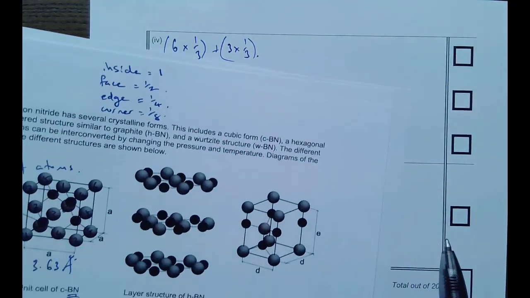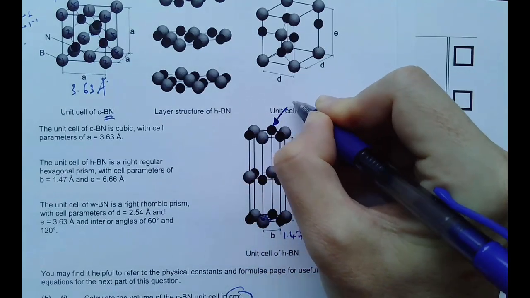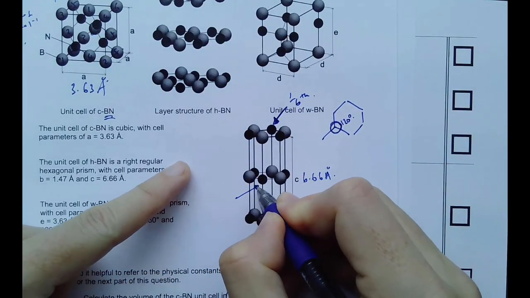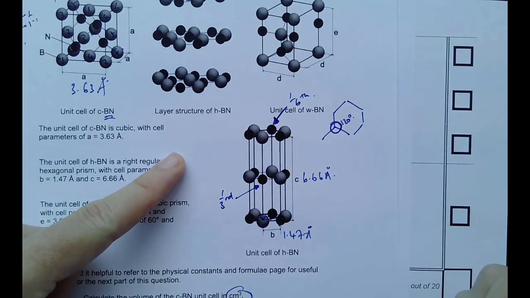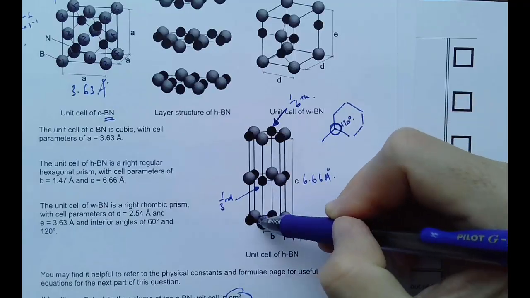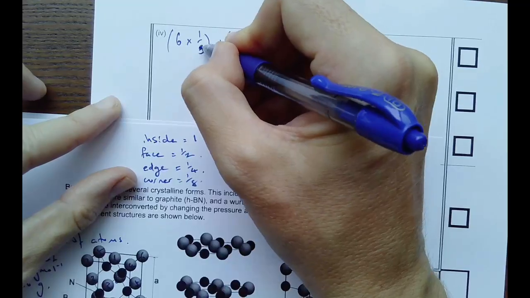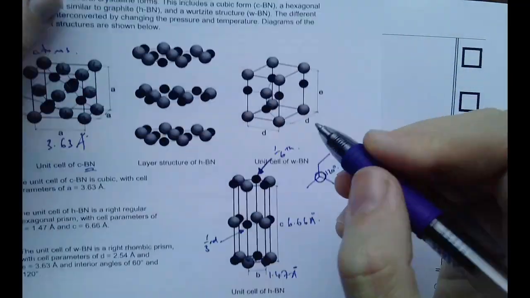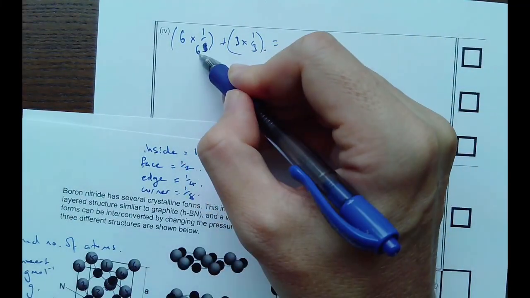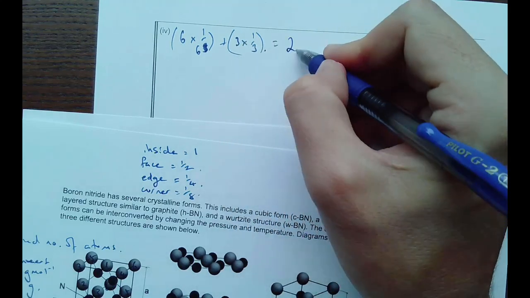So let's go back and have another look. Let me write it on. So this one here, that's 1/6 is inside, and this one here, that's 1/3 is inside. So how many have I got? I've got 1, 2, 3, 4, 5, 6. So 6 with 1/6, and then 3 with 1/3. Okay, that's fine. So 6 times 1/6 is 1, and 3 times 1/3 is also 1. So that gives me 2.